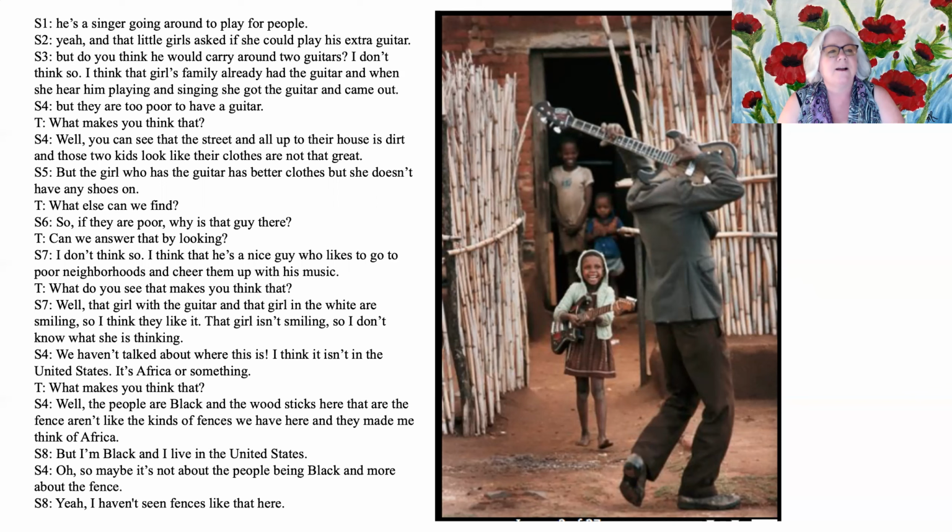I don't think so. I think that girl's family already had the guitar, and when she heard him playing and singing, she got the guitar and came out. Student 4: But they're too poor to have a guitar. Teacher: What makes you think that? Student 4: Well, you can see that the street and all up to their house is dirt, and those 2 kids look like their clothes are not that great. Student 5: But the girl who has the guitar has better clothes, but she doesn't have any shoes on.